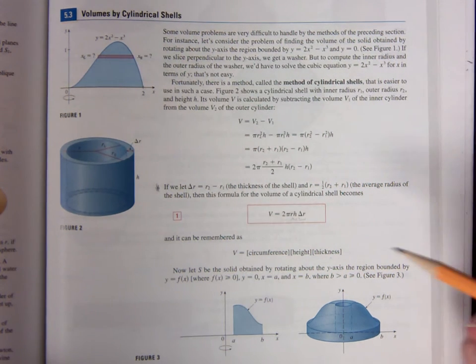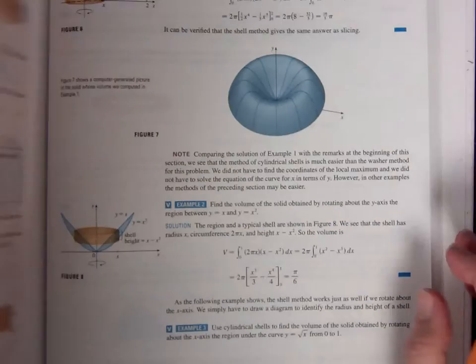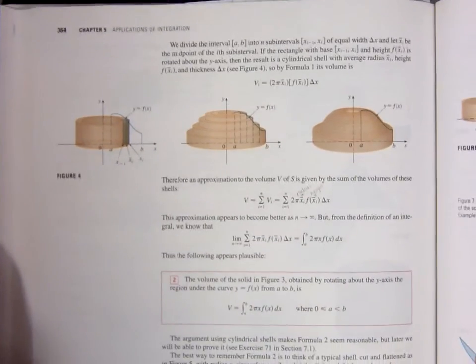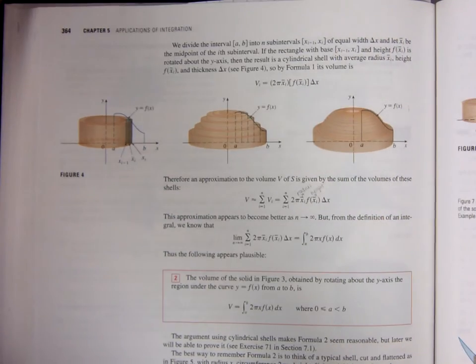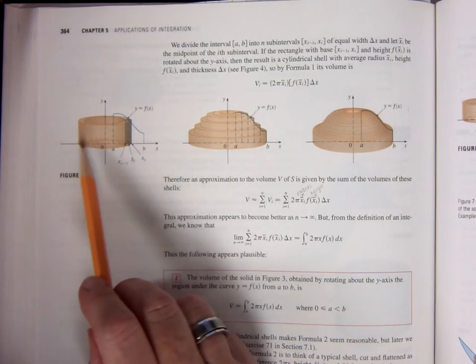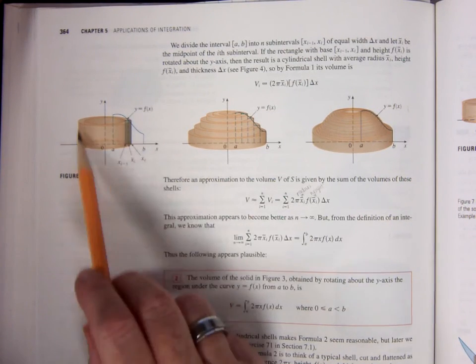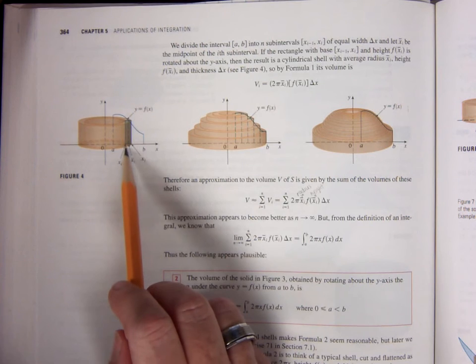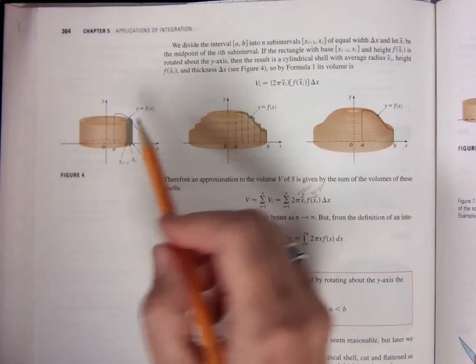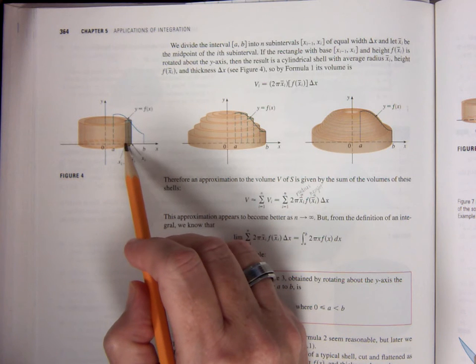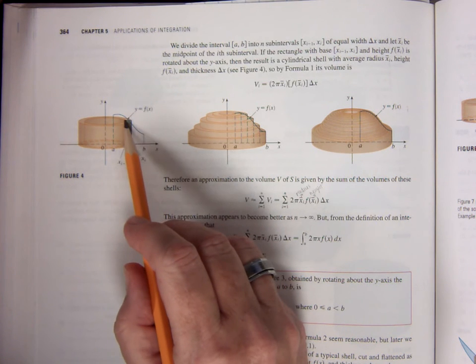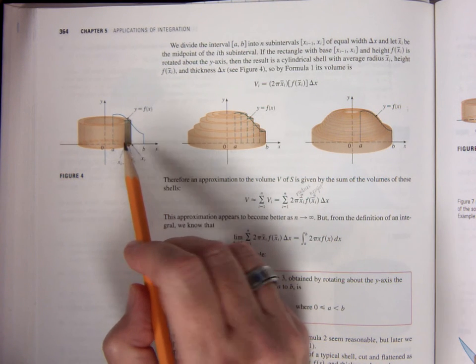Okay, now if we want to take a closer look at what that might look like, we can start splitting it into cylindrical shells. Okay, so let's look at one of them. If I take one cylindrical shell from one point to the next point, you can see I can use my concept of the rectangle to figure out what that area is.